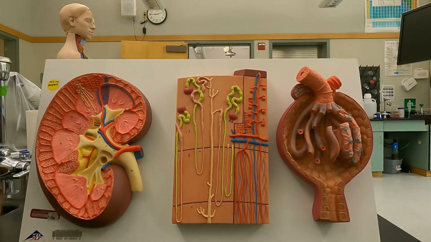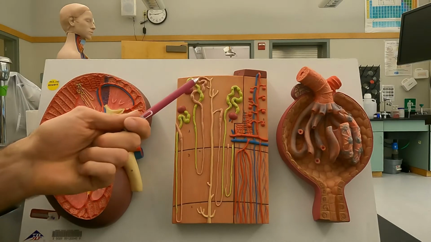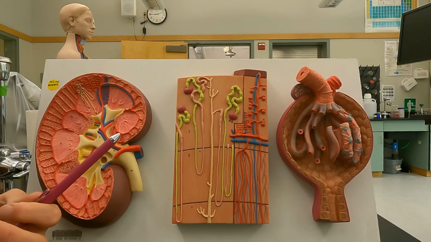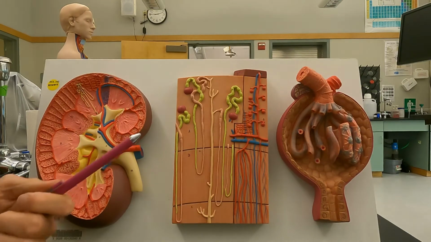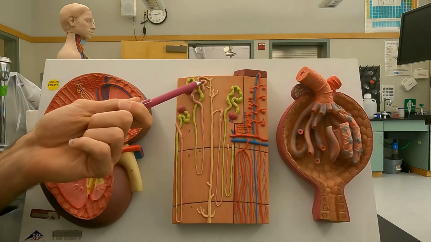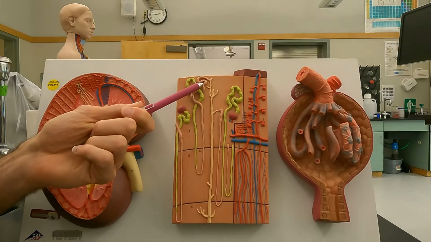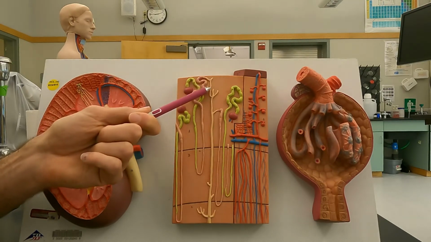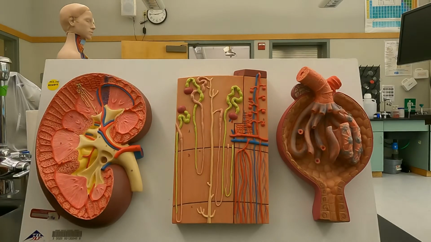And whether or not this material is reabsorbed back into the blood just depends on the body's needs at the time. And it's going to be under the control of what organ system at these later stages of the nephron? The endocrine system. Good.